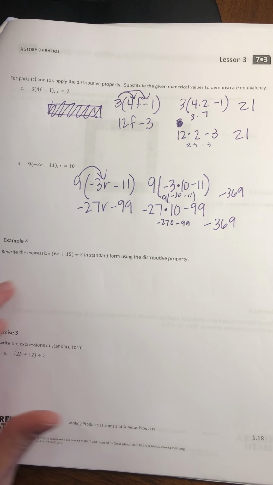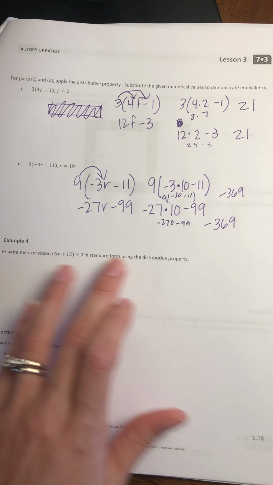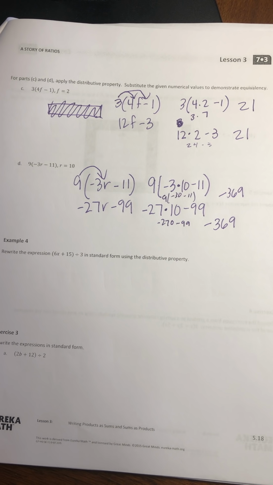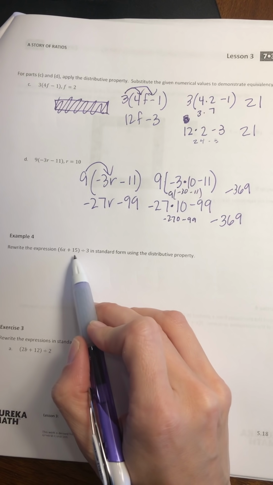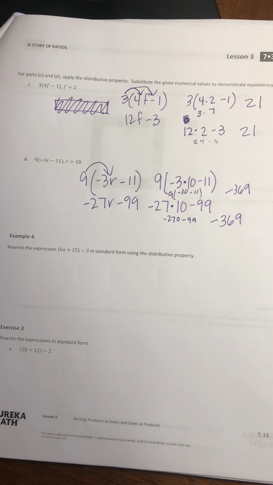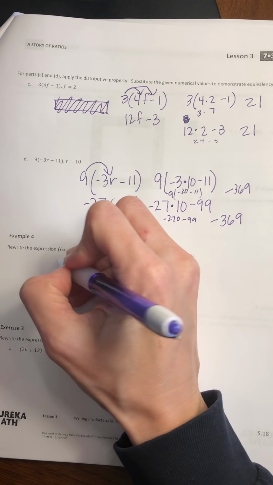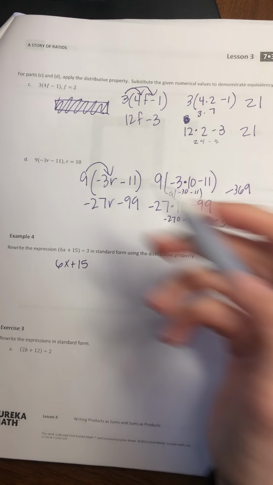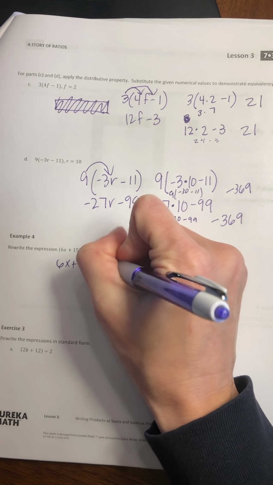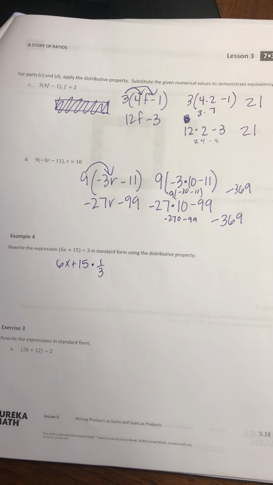Example 4, rewrite the expression in standard form using the distributive property. Standard form meaning there's nothing to be combined. So right now we see both of these are constant, so we could combine something. So first of all, remember that whenever you are dividing by 3, that's the same thing as multiplying by the reciprocal.